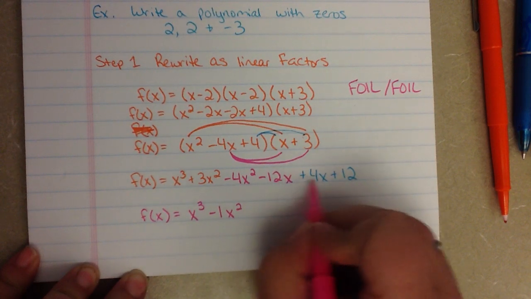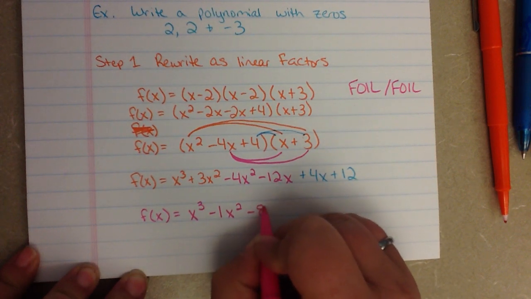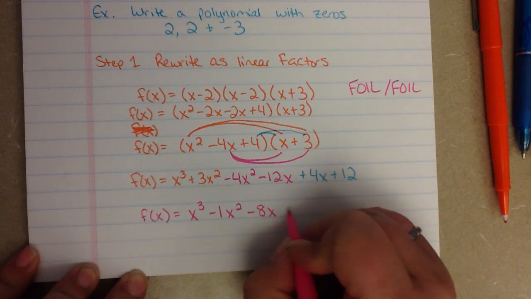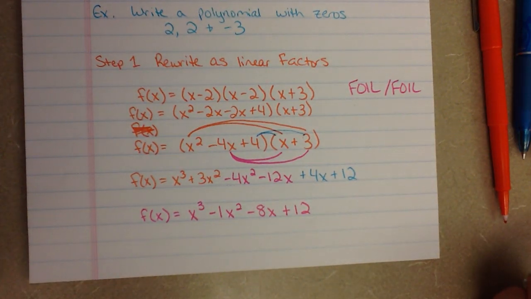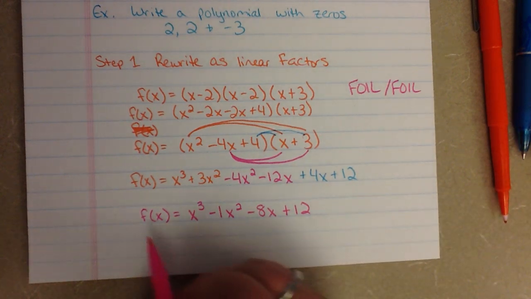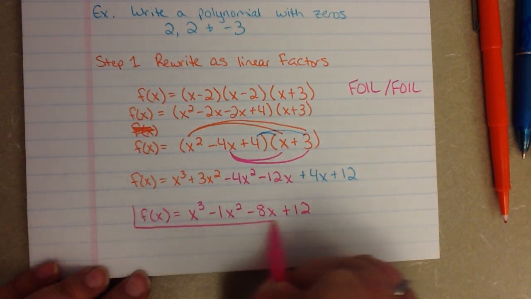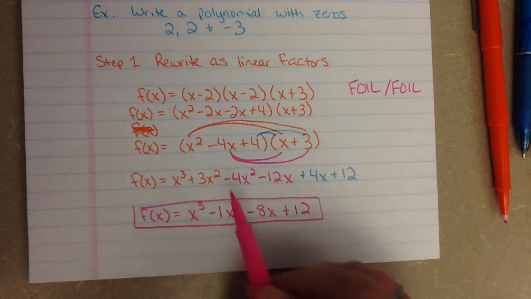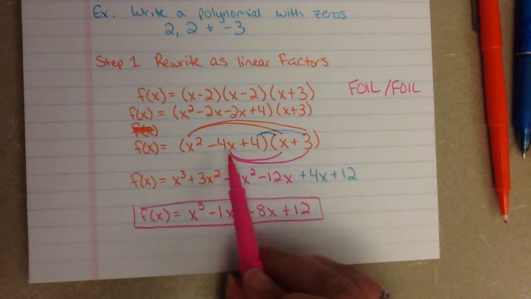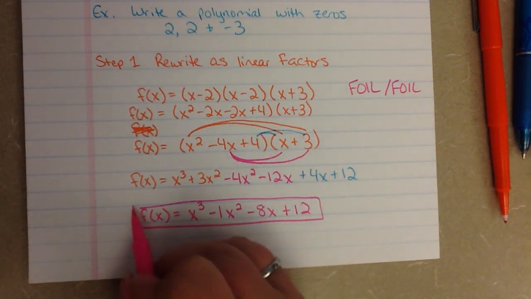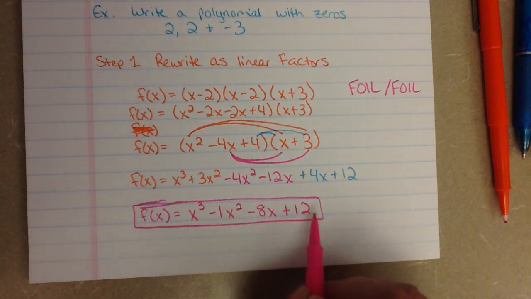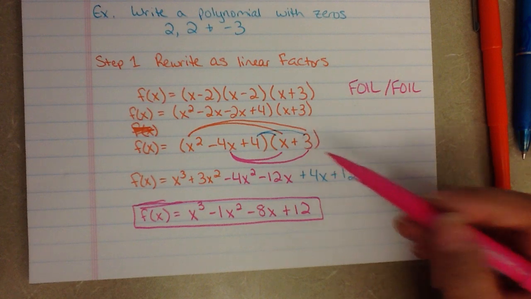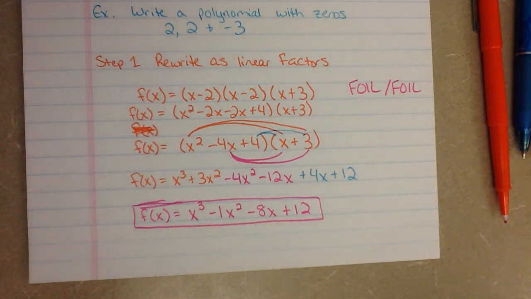And then I have negative 12x plus 4x, so that's negative 8x, and then plus 12. Now I double check my work. Okay, that should be it. And then that one is finished. So make sure it's in standard form, and make sure that you did all your multiplication correctly, and good luck with your assignment.